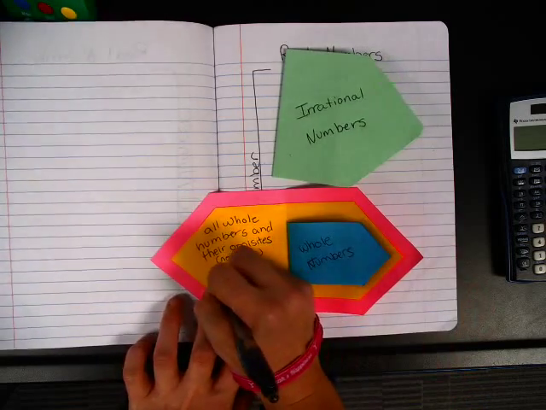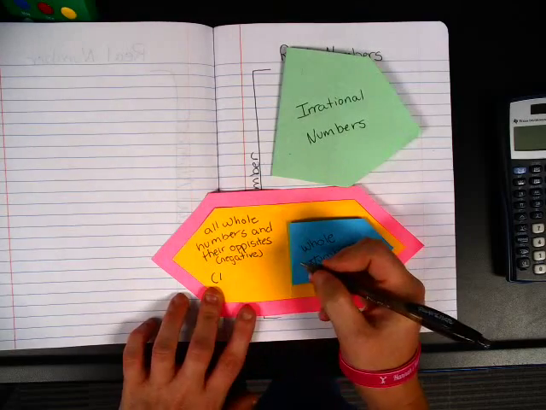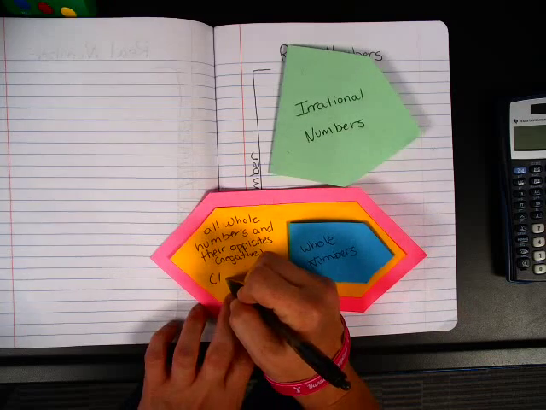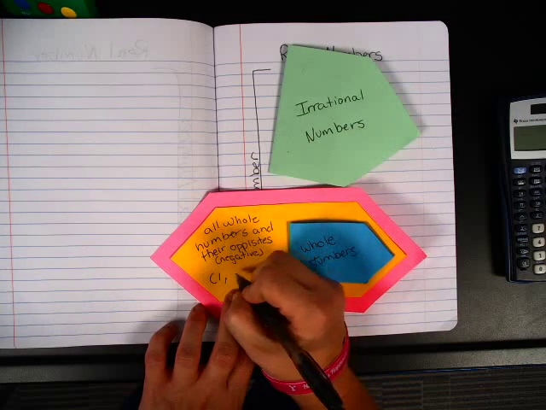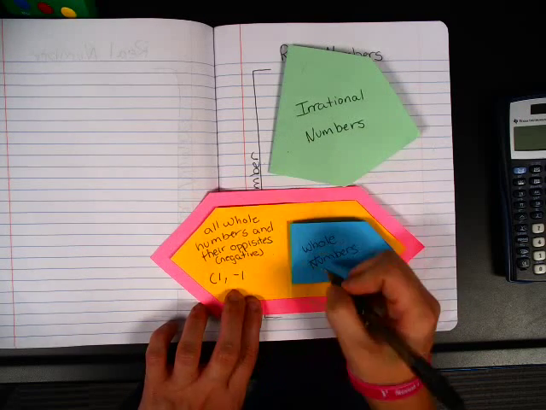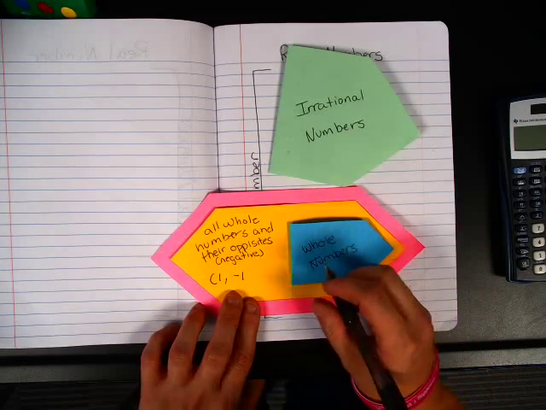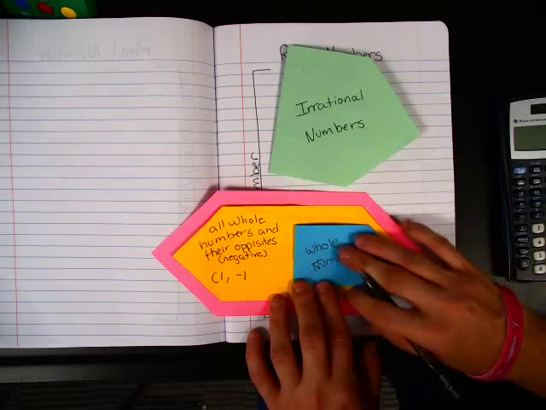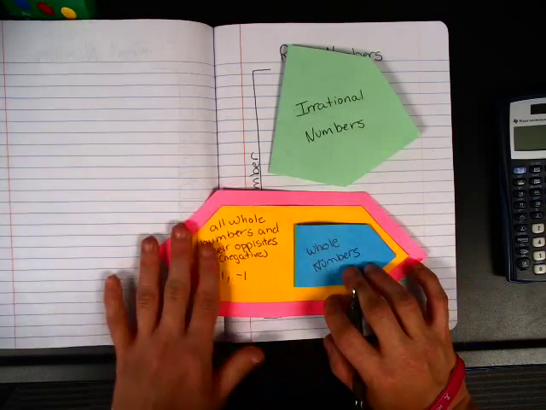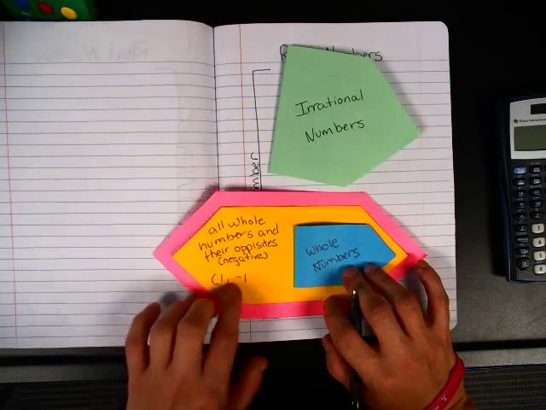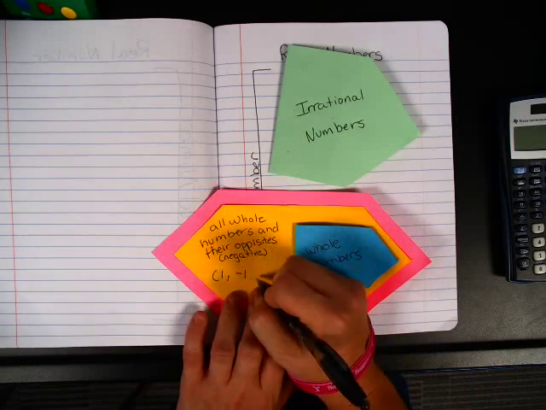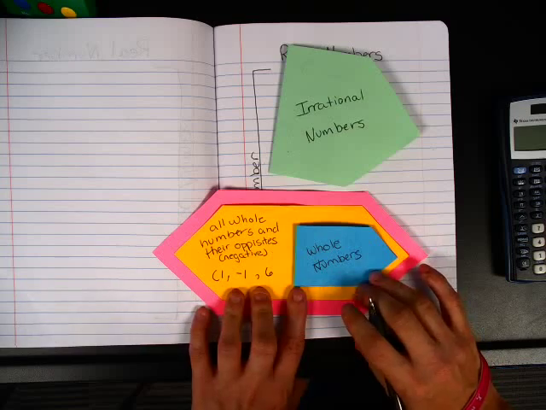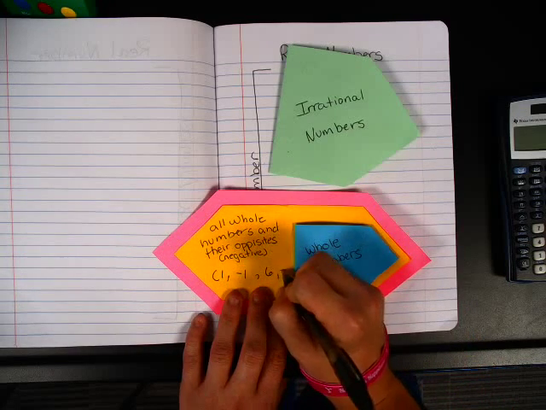So, I'll give you some examples. Positive 1 is an integer because it is a whole number, but what's the opposite of positive 1? Well, it's negative 1. That's an integer. It's not a whole number because whole numbers can't be negative. But integers can. They can have the positives and the negatives. So 6 is a whole number and its opposite is negative 6.